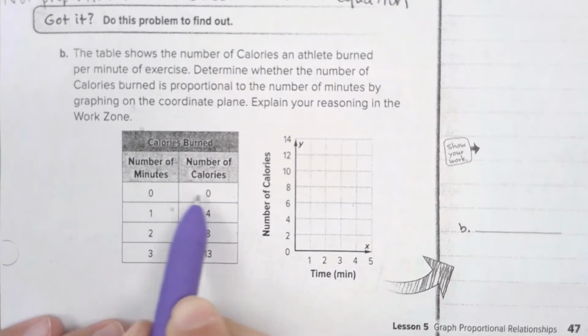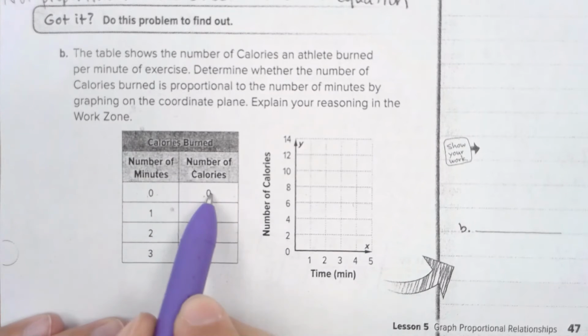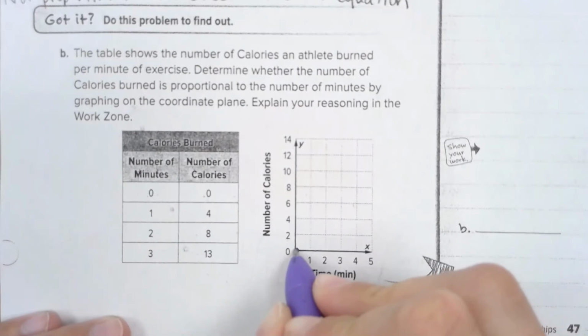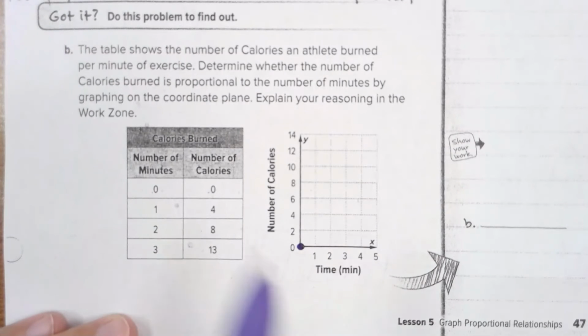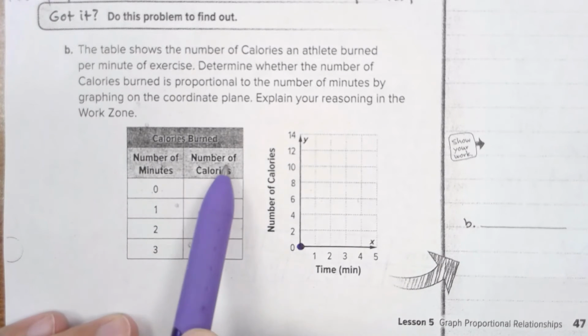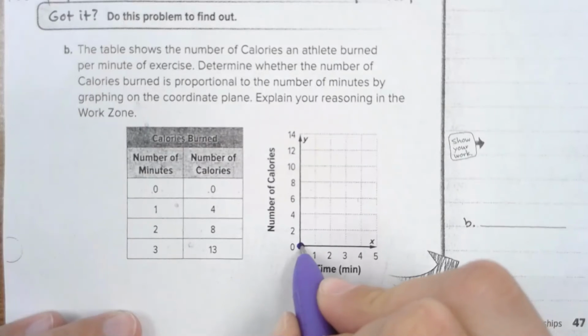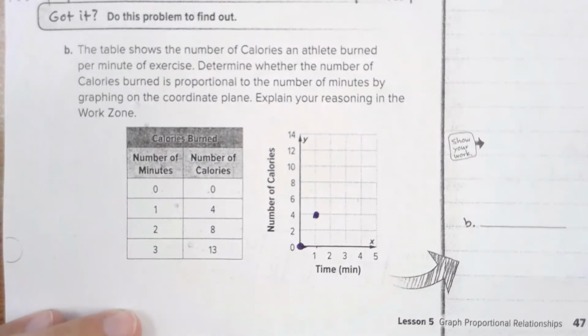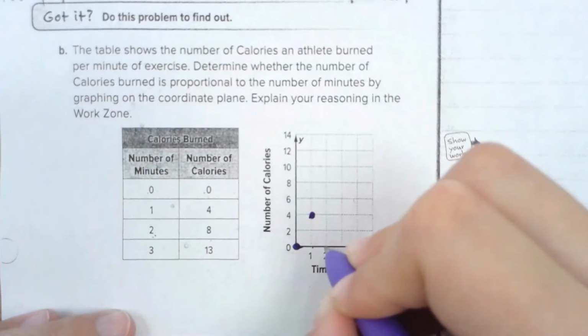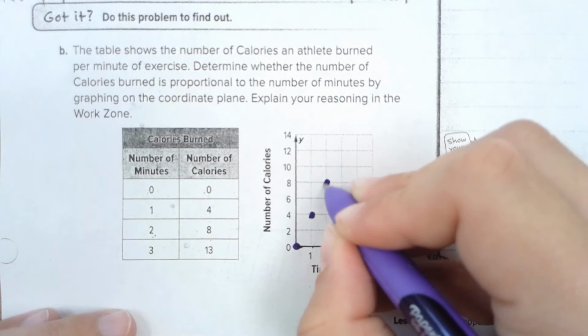Okay, so let's go ahead and start graphing these on the coordinate plane. Our first point is at 0 minutes, we have 0 calories. So this would be 0,0. The next one would be at 1 minute, we have 4 calories, so go over 1 and up to the 4 calories. Next we have 2,8, so if we go over 2 and up 8, that's right there.